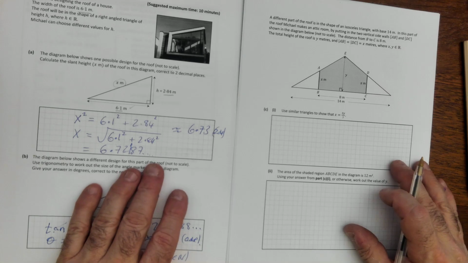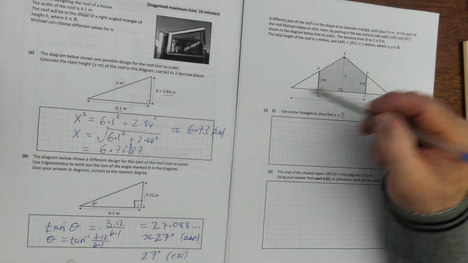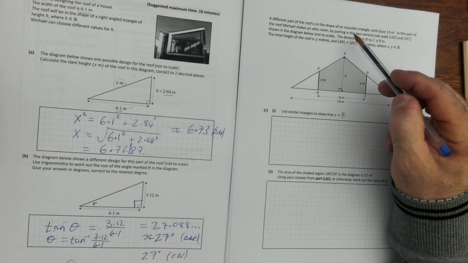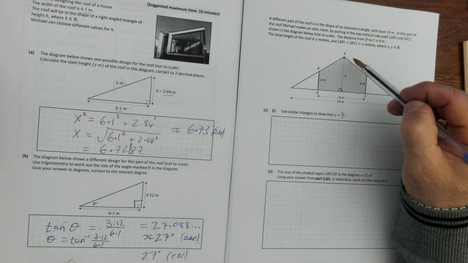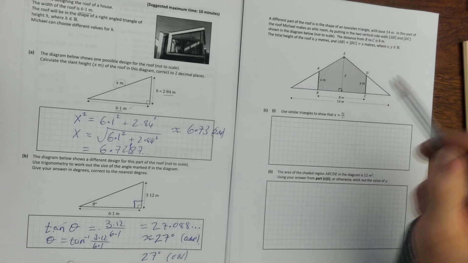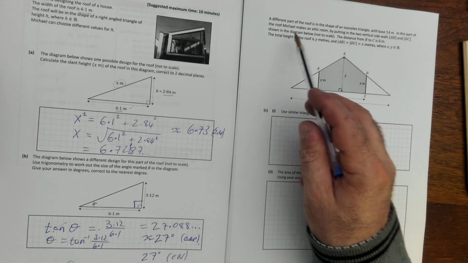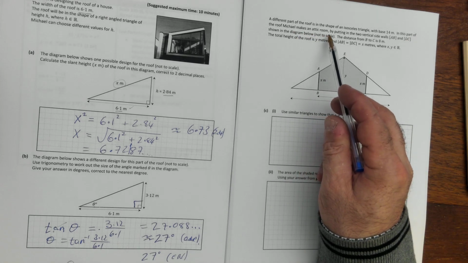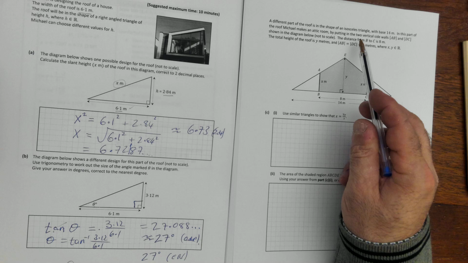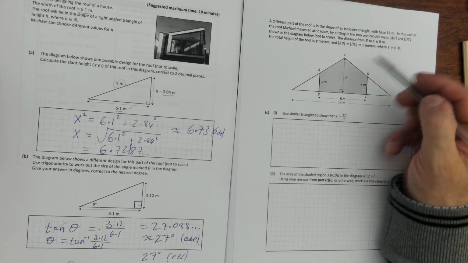Now a different part of the roof is in this shape, somewhere else in the house. It's an isosceles triangle with base 14. In this part of the roof, Michael makes an attic room by putting in the two vertical sides with x.